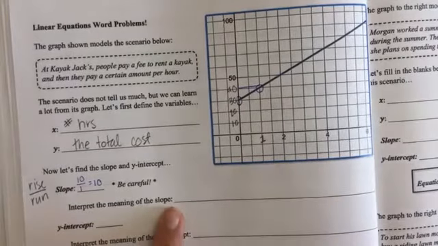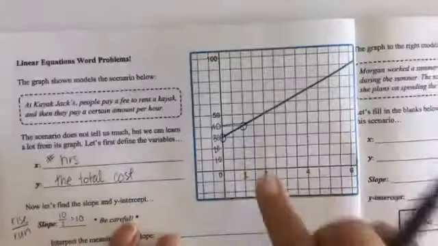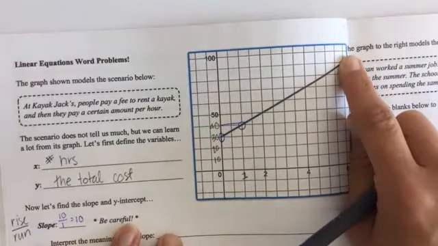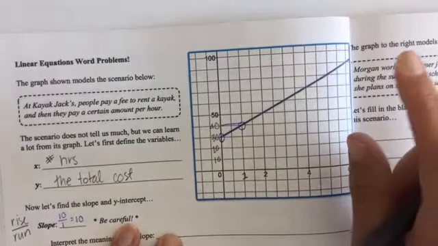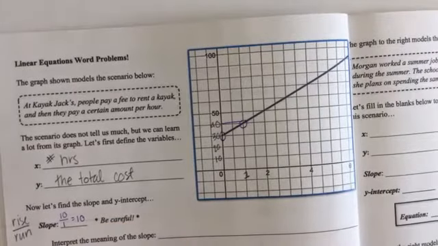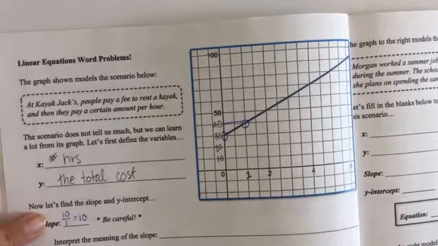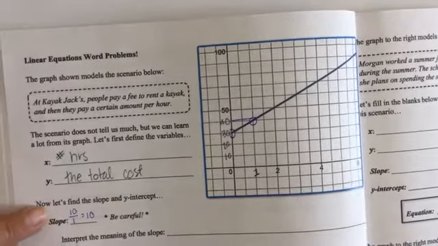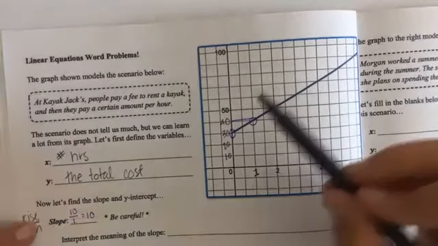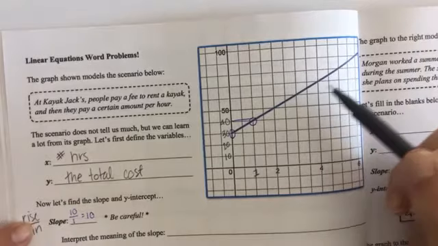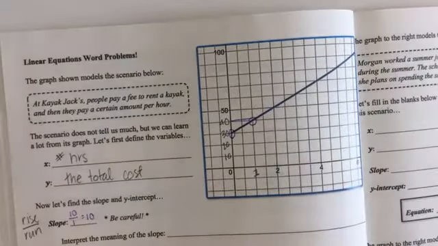So what do you think the slope means? Like, why would the cost keep going up? The longer what? The longer that you rent the kayak. Okay, so what do you think that slope stands for? If the slope is 10 and it goes up 10 every time, ooh, $10 an hour.